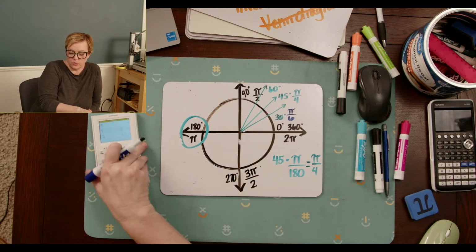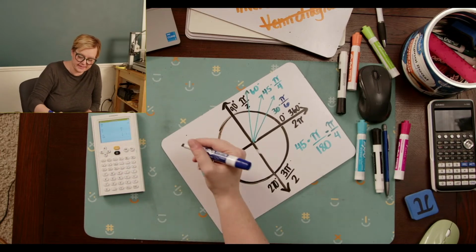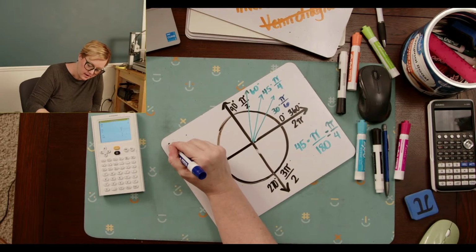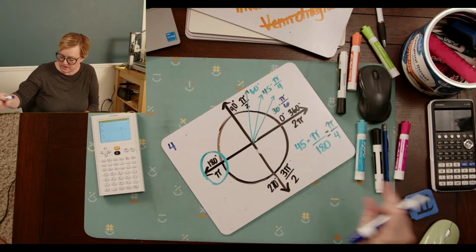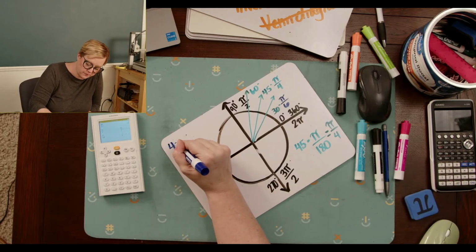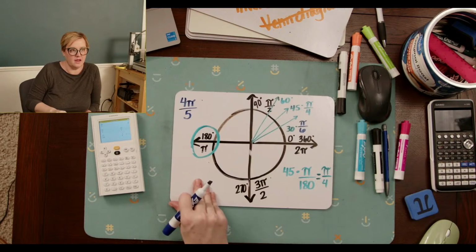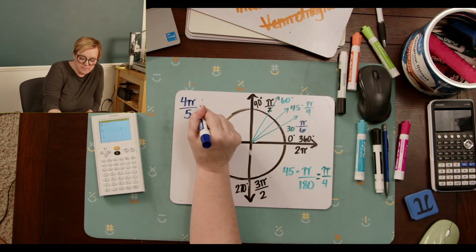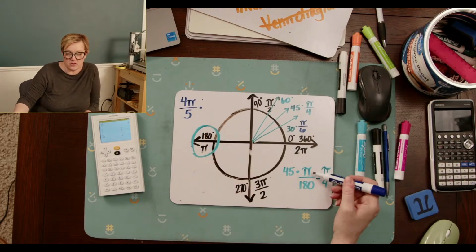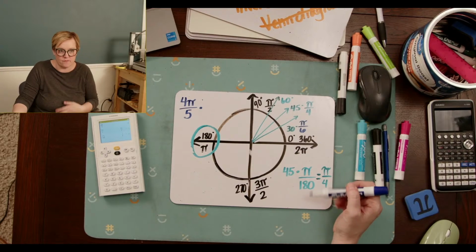Okay. So radians to degrees, if I had something like, well, let's do, not 3 pi over 2, let's do 4 pi over 5. So 4 pi over 5, I would multiply that. Now remember, my unit rate is pi is 180, so 180 over pi.